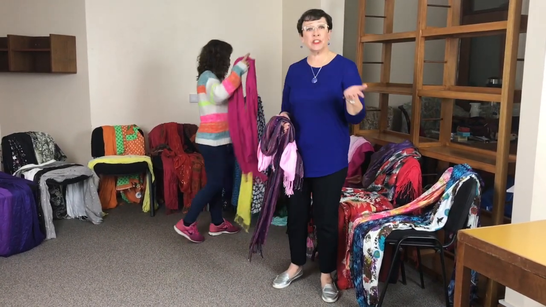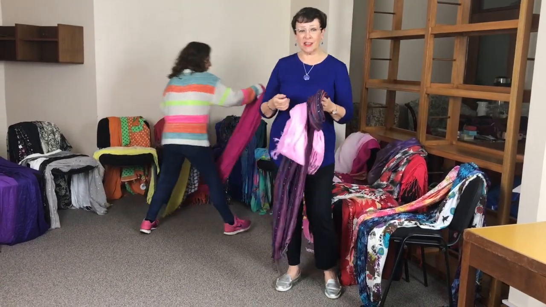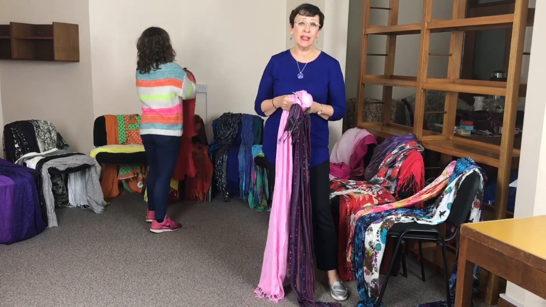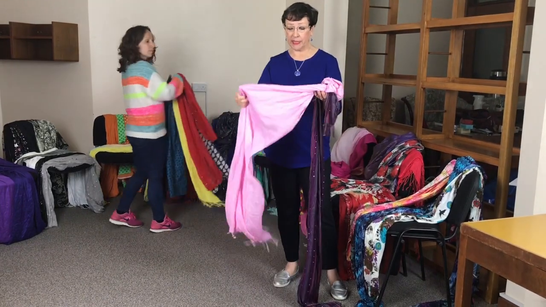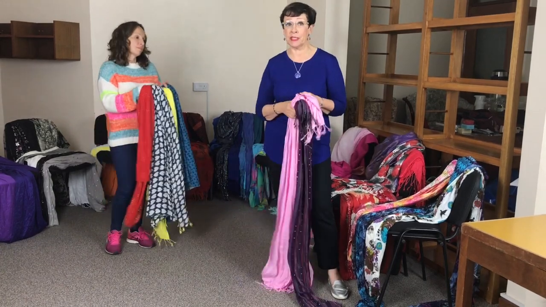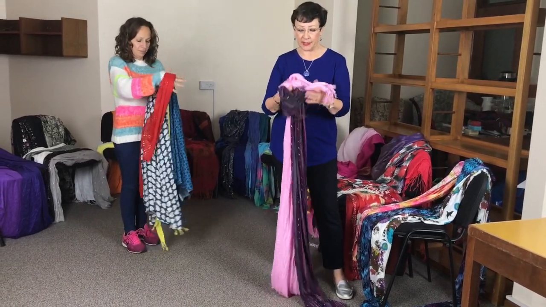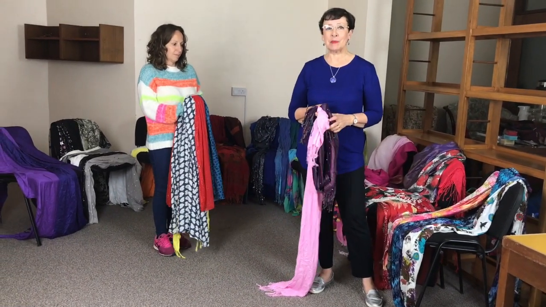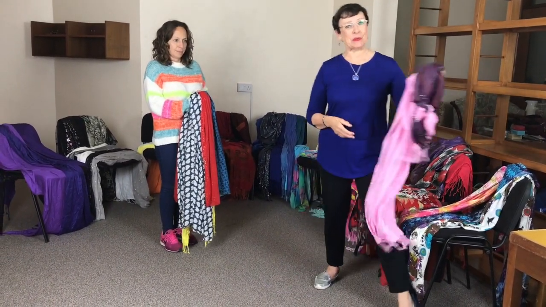Just while Angie is choosing hers, to say that a lot of these I got as seconds on eBay, and certainly these plain coloured ones are very cheap. You can get them for under £3 each if you dig around, and just scarves and things I chose to put into the collection. But keep your eye open if you want to work with Pashminas. You can get some bargains.